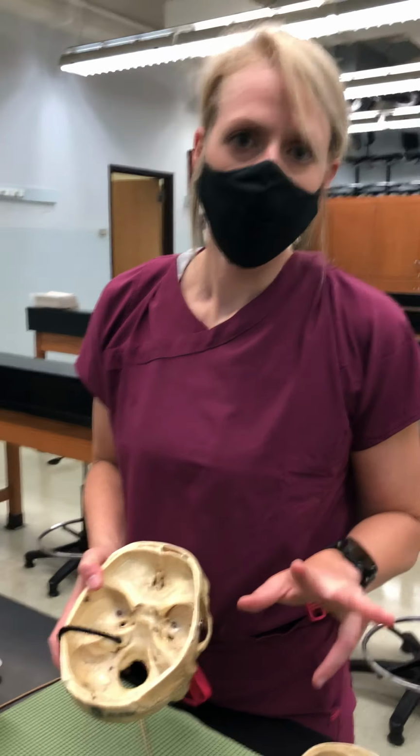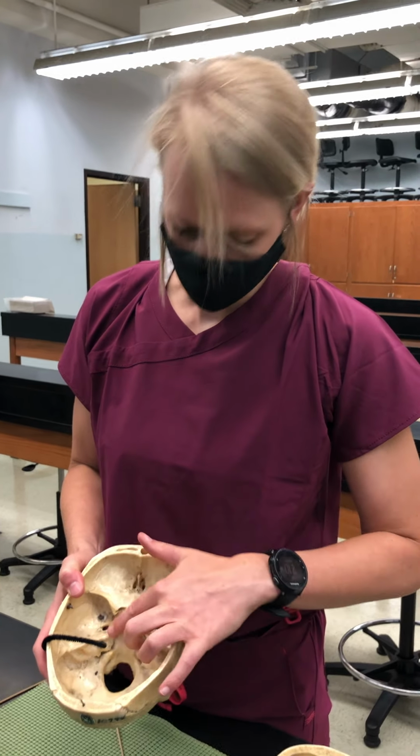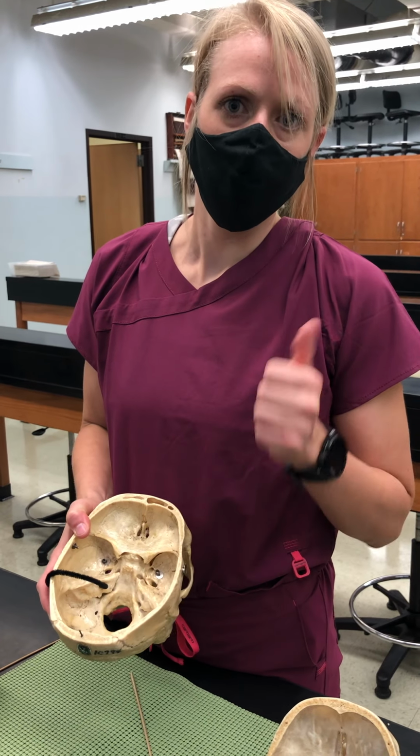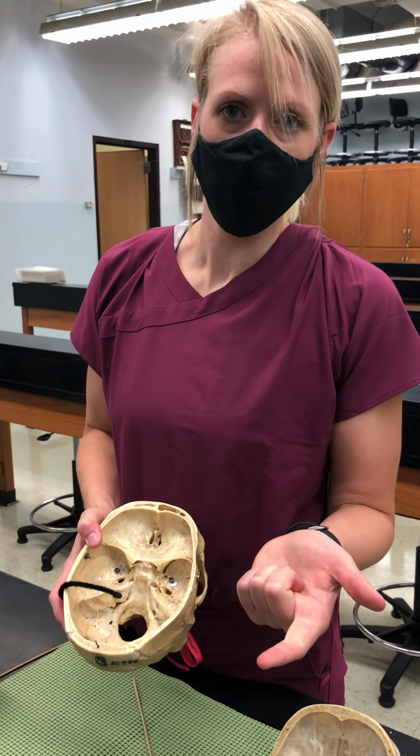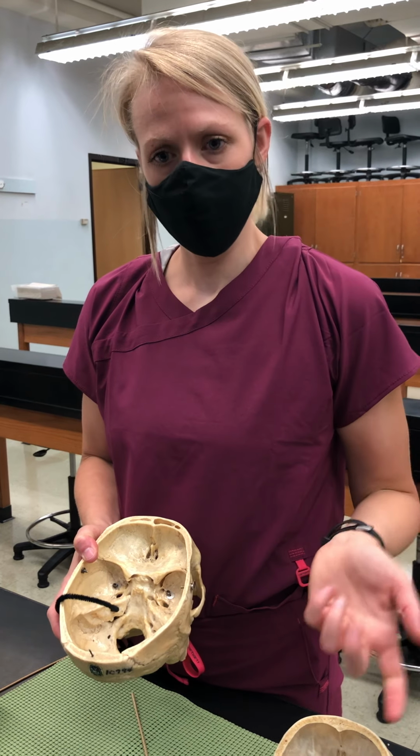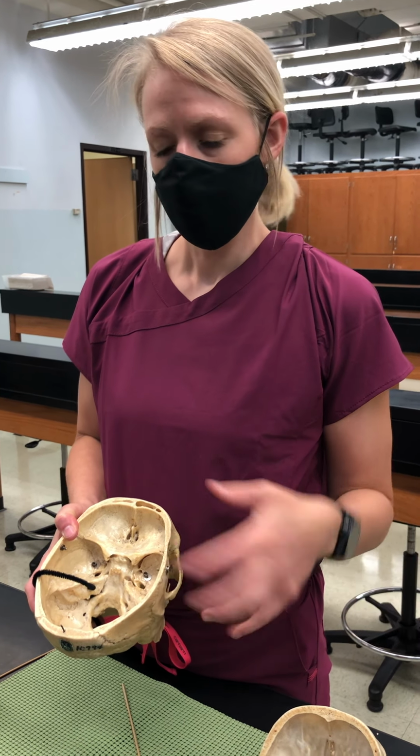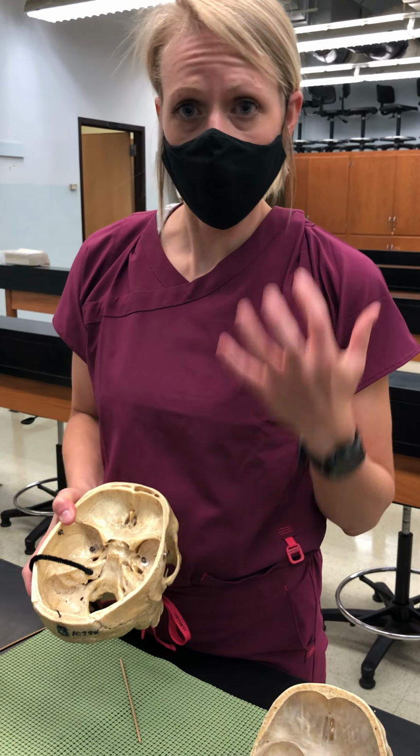Vestibulocochlear will split into two branches as soon as it leaves this hole. It's going to split into the vestibular branch and the cochlear branch. Vestibular branch is responsible for balance, okay? And the cochlear branch is responsible for hearing.